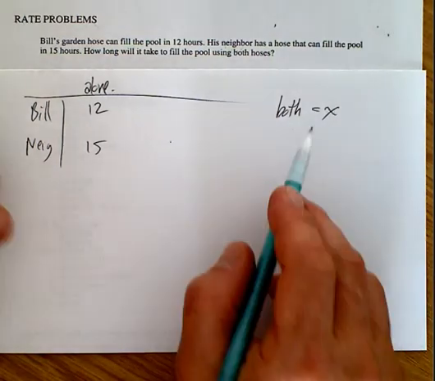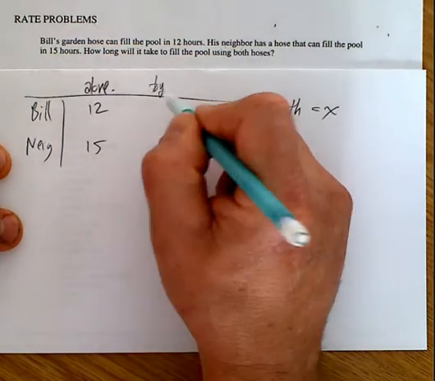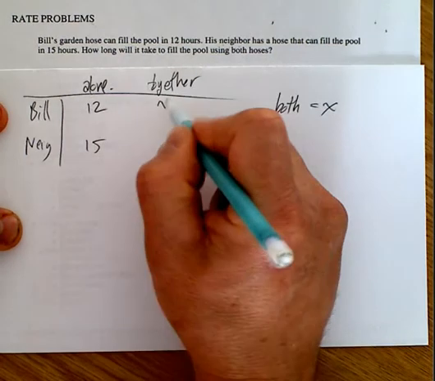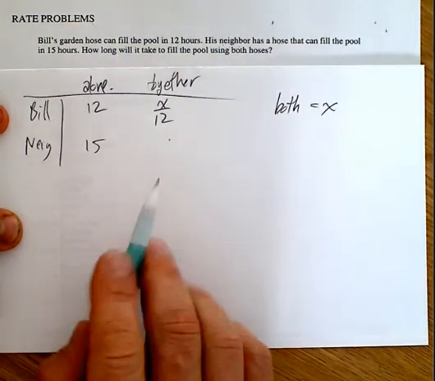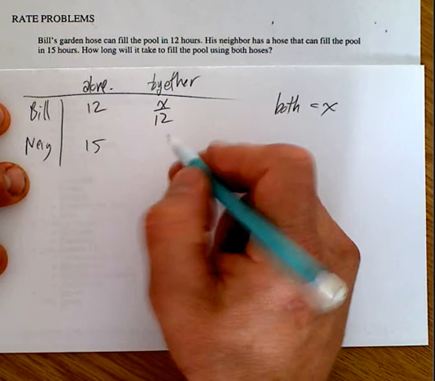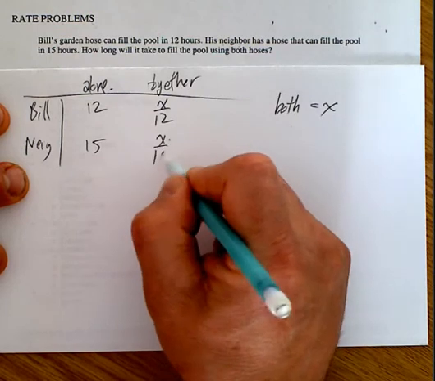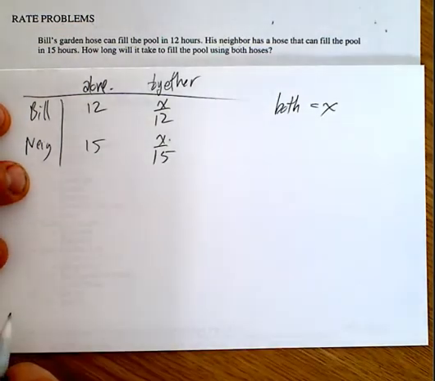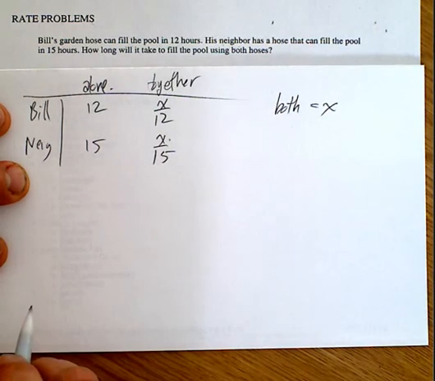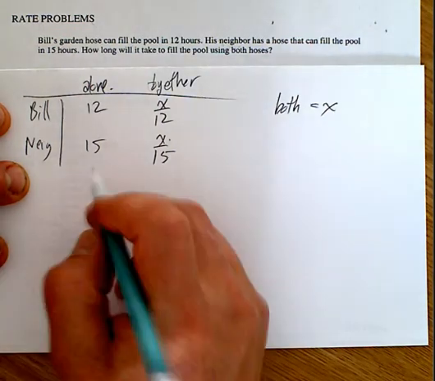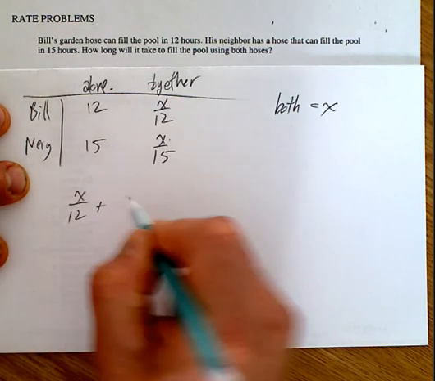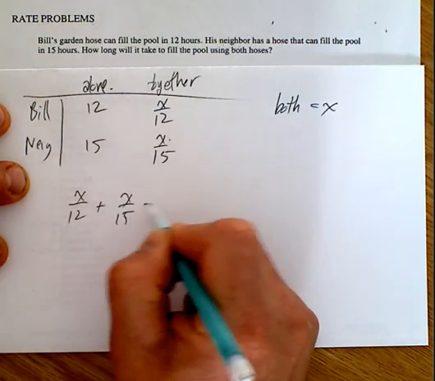So after x hours, he's going to fill x 12ths of the pool. And similarly, his neighbor will fill x 15ths of the pool. And together, they fill 100%. So x over 12 plus x over 15 is equal to 1.